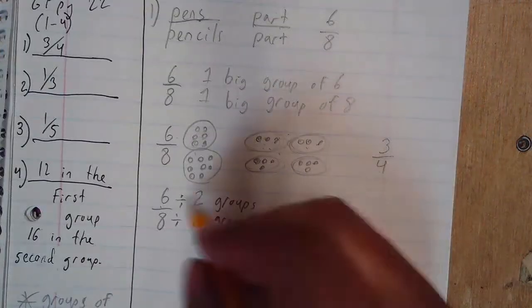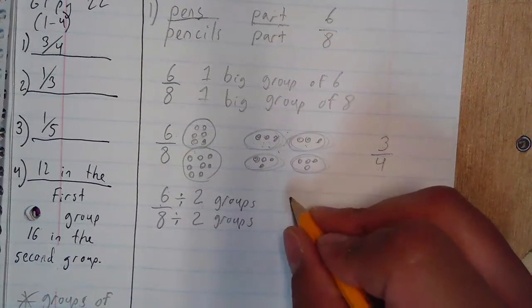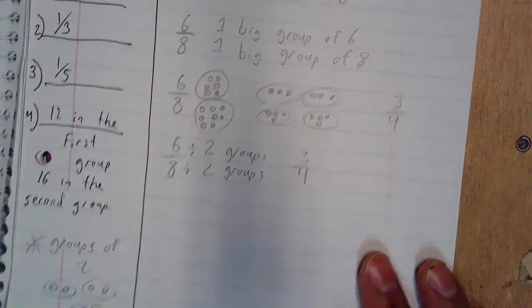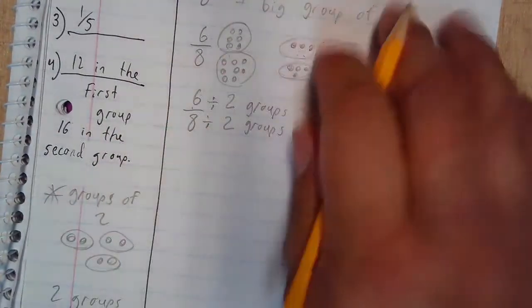Okay? 6 broken up into 2 groups, you get 3 and 4. And that's the answer, 3/4. But, remember in the beginning I said part to part? There is a pattern for that.